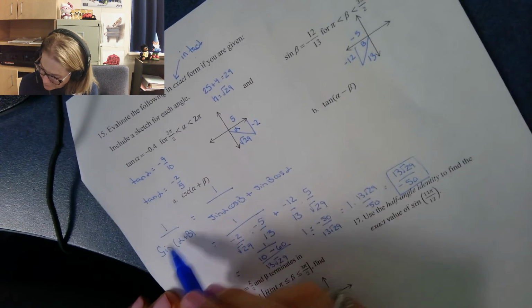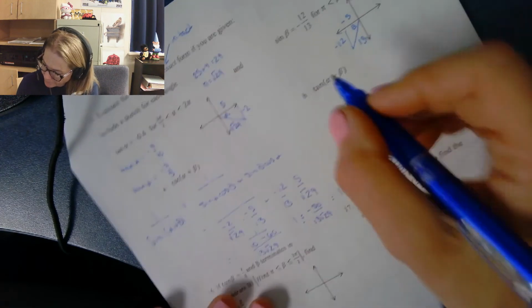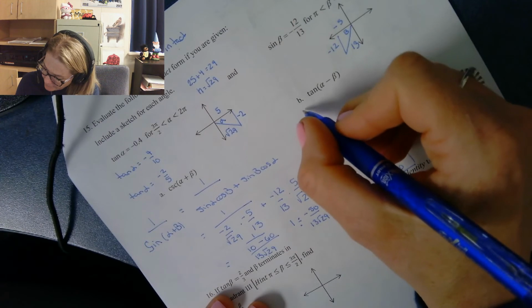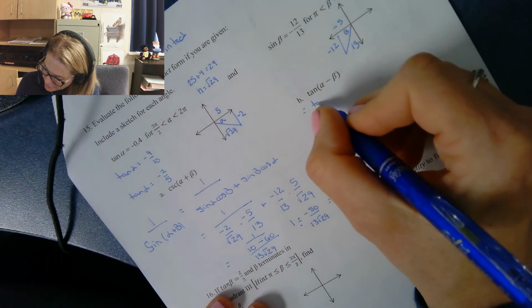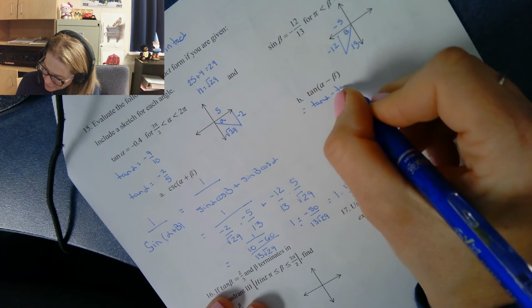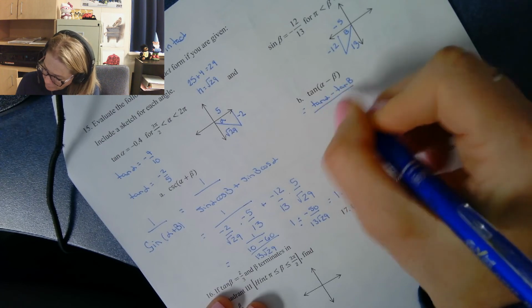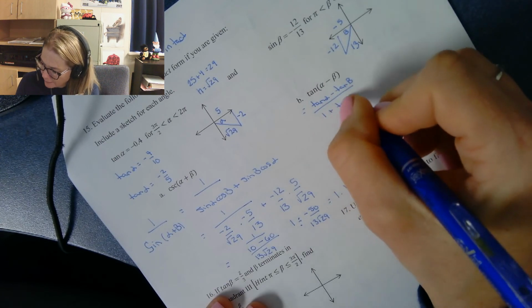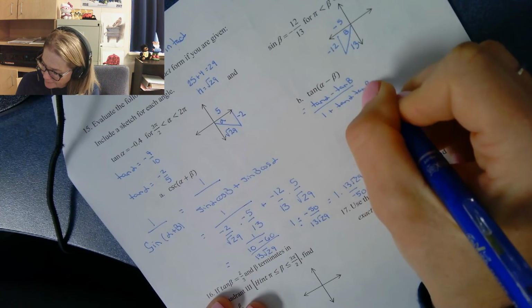Okay, I'll try to write a little shorter, a little smaller here, so I kind of went here, down, and then I had to move over. All right, let's expand this out. This is going to be equal to tangent alpha minus tangent beta, and then 1 plus tangent alpha tangent beta.